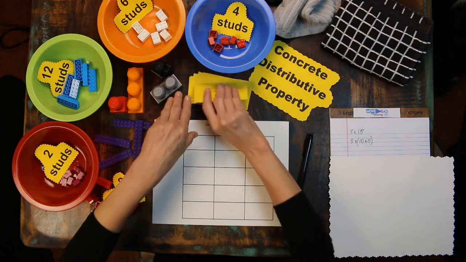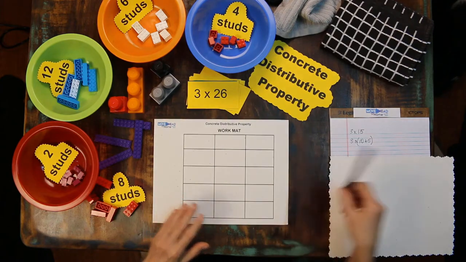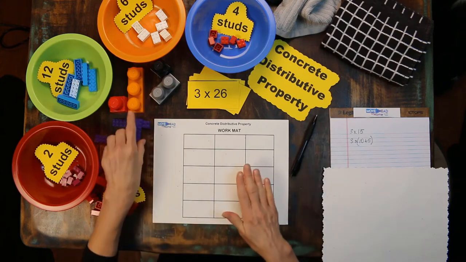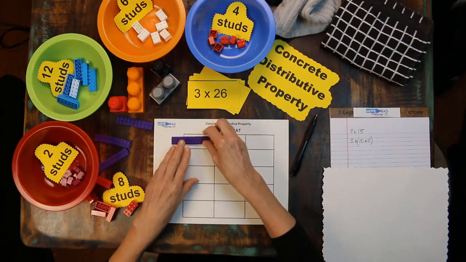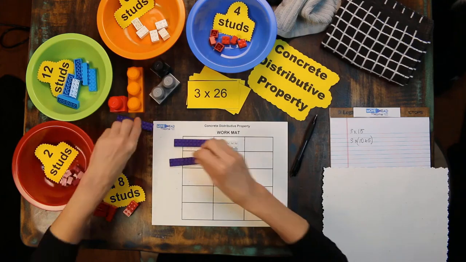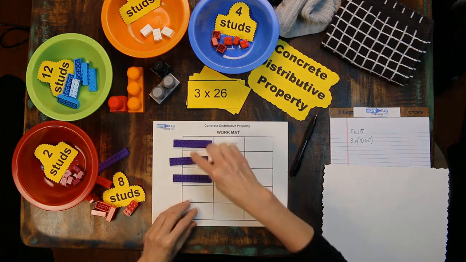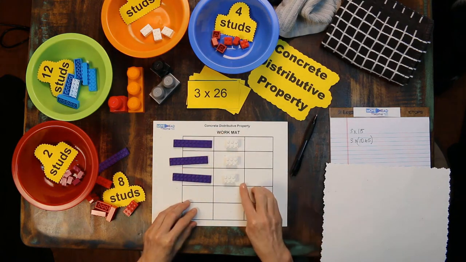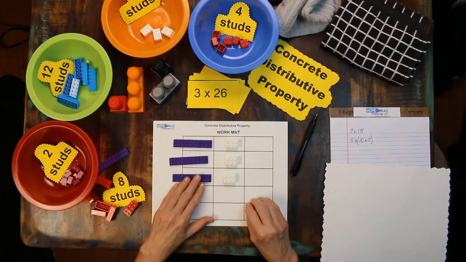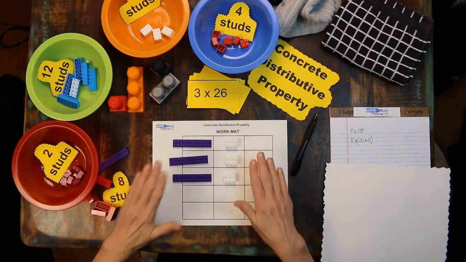Let's do an example before we begin to play. 3 times 26. Wow. Let me see. I'm starting to use that algorithmic procedure, but instead, I know this is 20, and this is 6, and it's 3 times it. So 3 times 20 is 60. 60 plus 6, 12, 18. 60 plus 18 equals 78. Do you see what I did? That's how you play concrete distributive property.